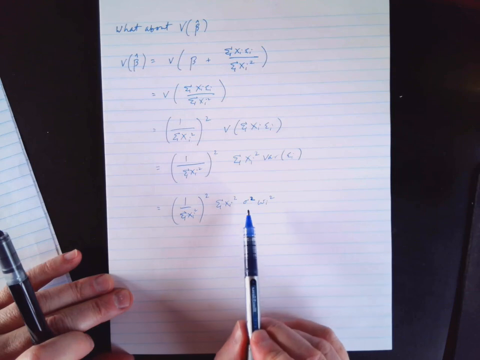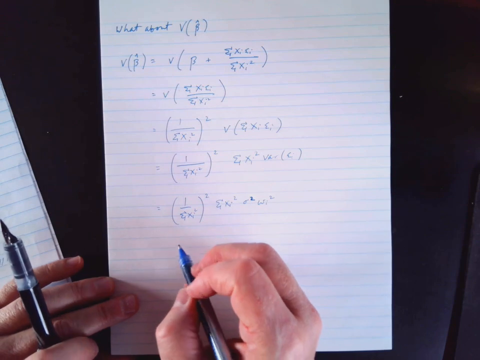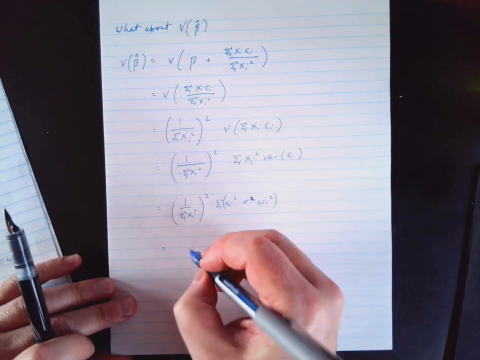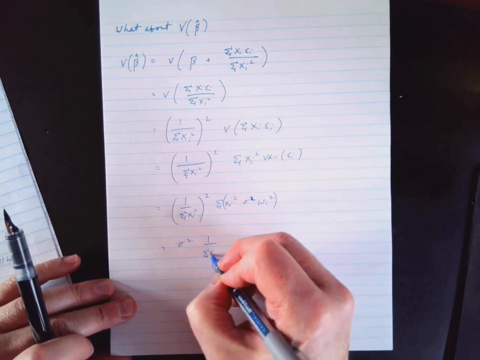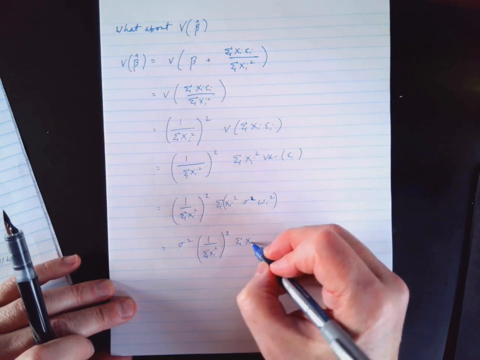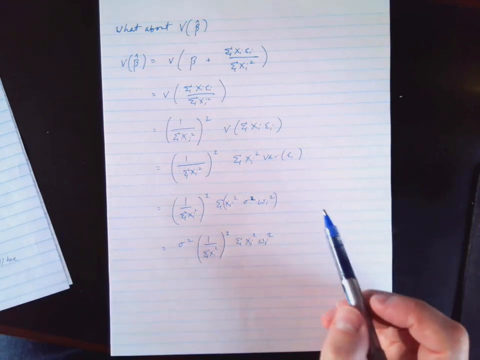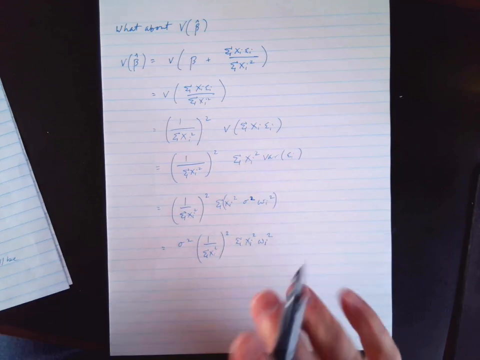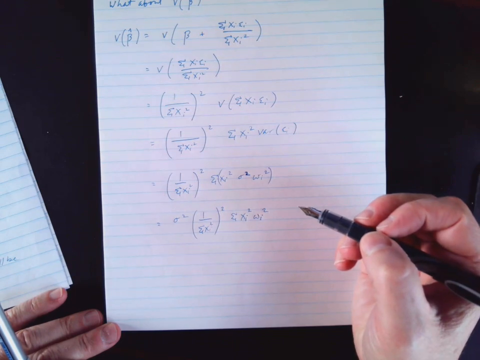And then this sigma squared is a constant, so we're going to be able to bring it outside the summation there. So what we're going to end up with is sigma squared times 1 over the sum of xi squared, all squared, times the sum of xi squared omega squared. And we cannot cancel this and that. Not allowed to do that. So this is as far as we can reduce that expression.